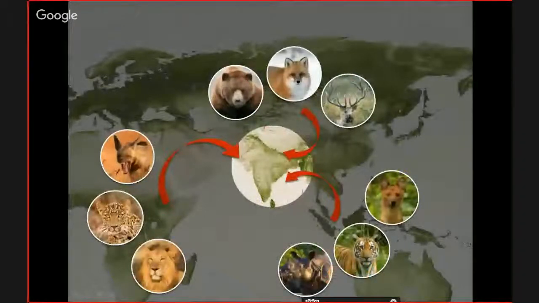We have elements of fauna from Africa, like lion, leopard, and the hyena, which you don't associate with India. We also have the grizzly bear, the elk, and the red fox that you typically associate with North America and Europe. And we have typical Asian species too, like the rhino, the tiger, and the Asian wild dog. So all this incredible biodiversity still survives.